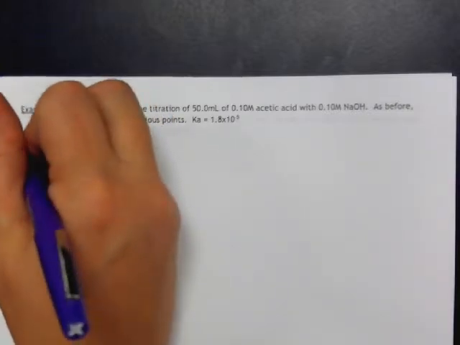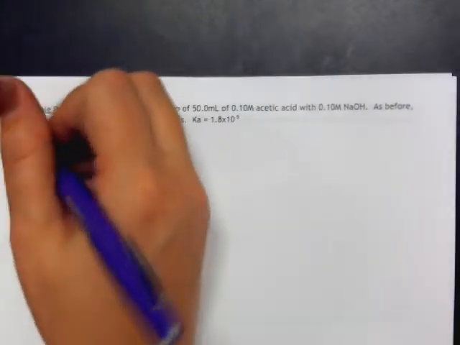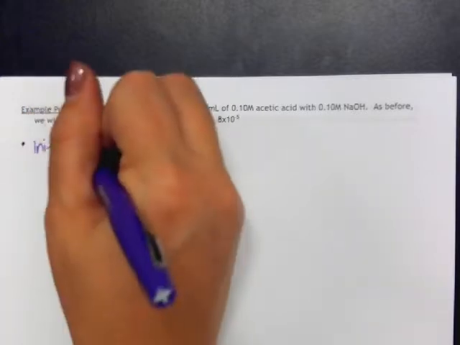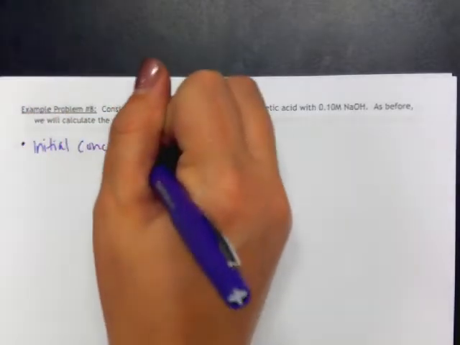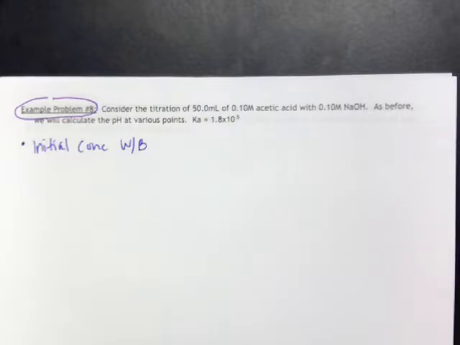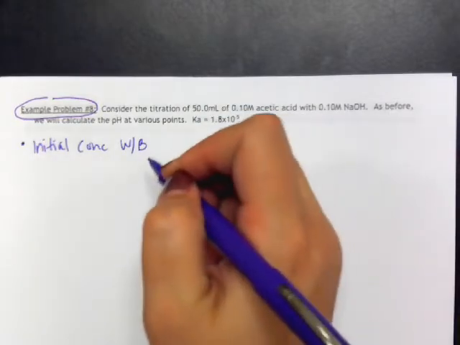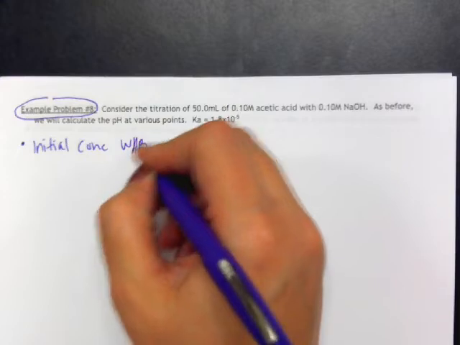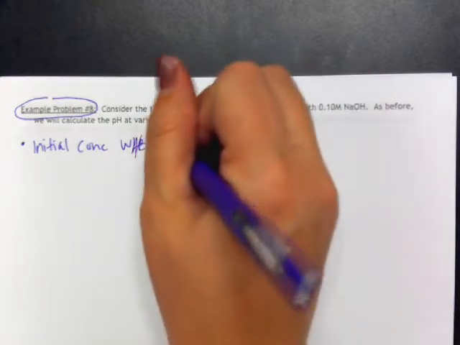want to use. So the first point is the initial concentration of your weak acid or your weak base. Okay, and I'm starting with example problem 8. What is the pH at that point?